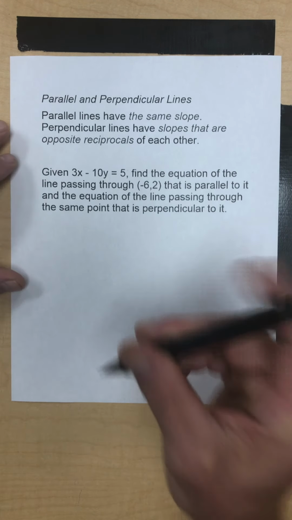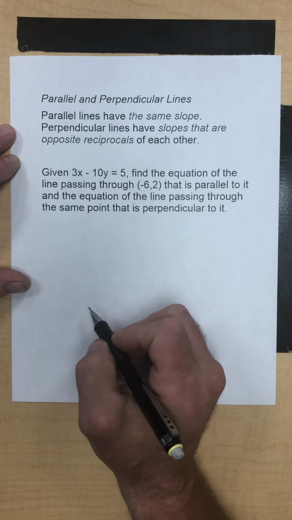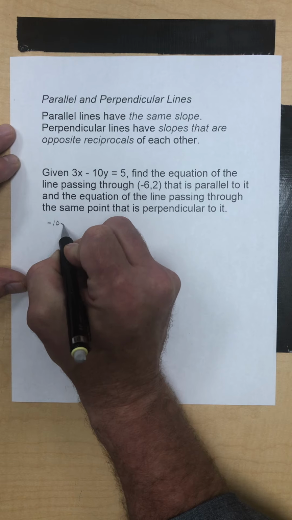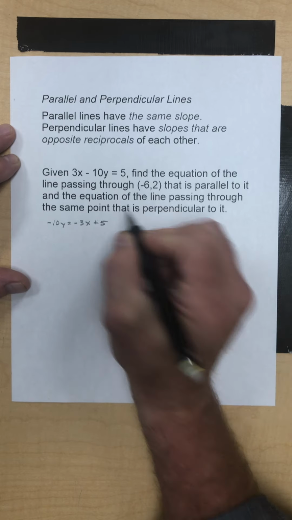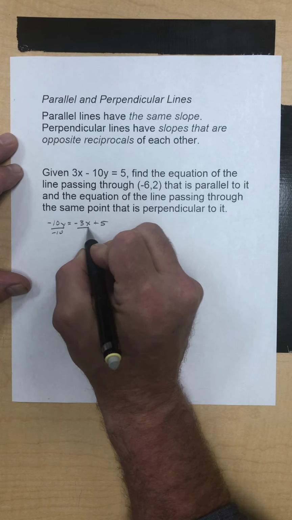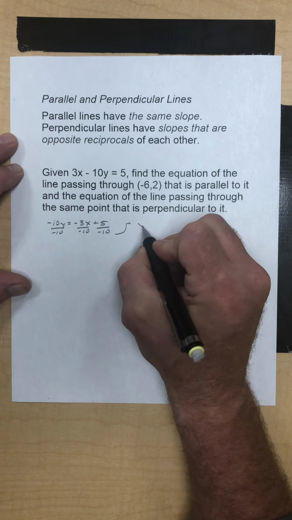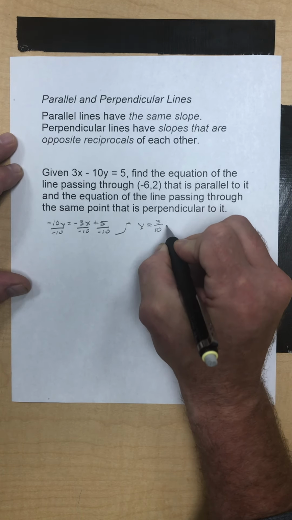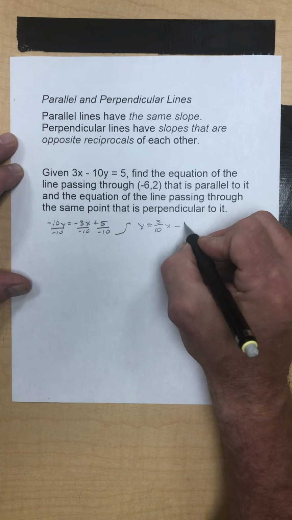The easiest way to find the slope is to put it in slope-intercept form, which means we have to isolate the y. So I would take this 3x and move it to the other side, so I get negative 10y equals negative 3x plus 5. Then we divide through by negative 10 all the way through, and we get y equals, negative divided by negative is positive, so a positive 3/10 x, minus 5 over 10 is 1/2.